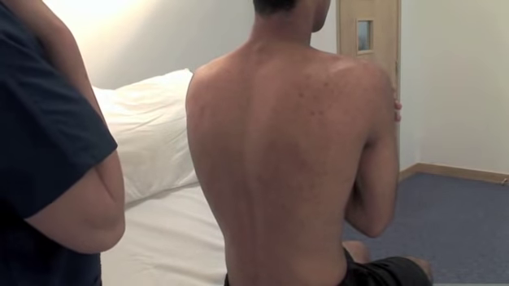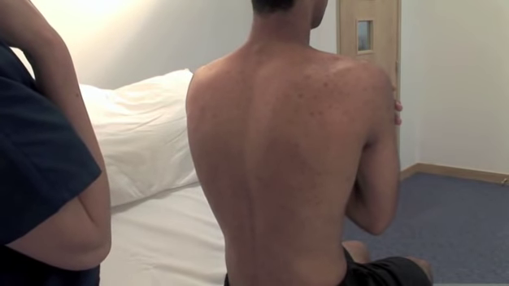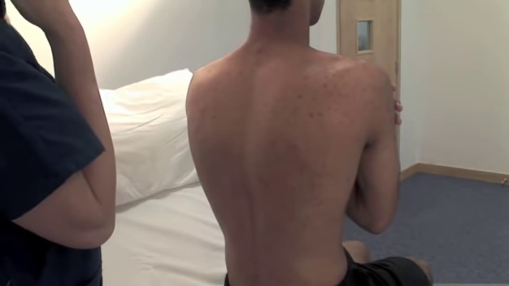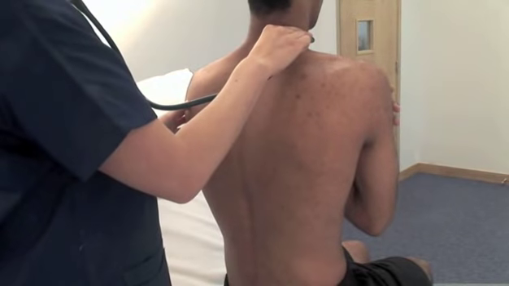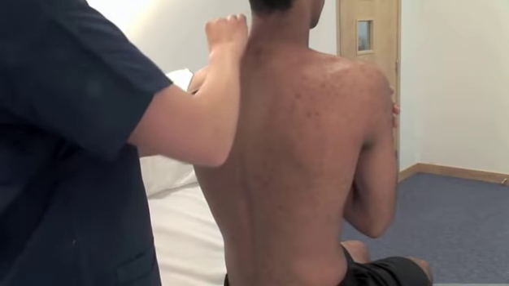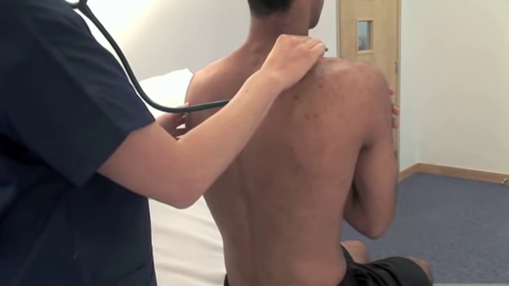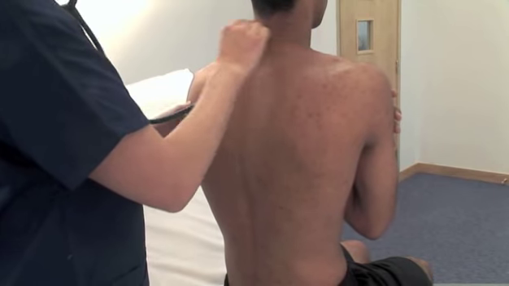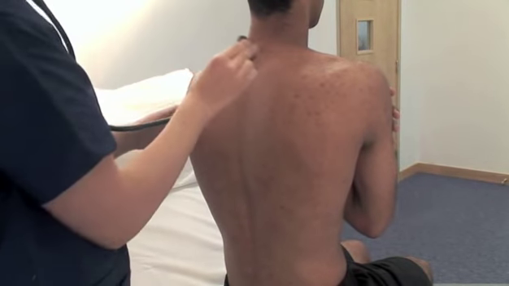Each time I put my stethoscope on your chest, please could you say 111? 111. 111. We have discussed how increased vocal resonance can demonstrate sound transmission through consolidated lung.